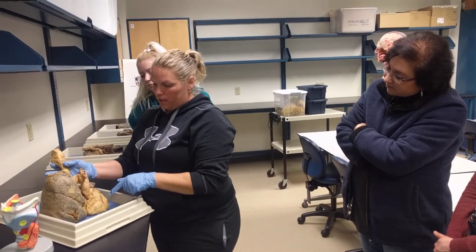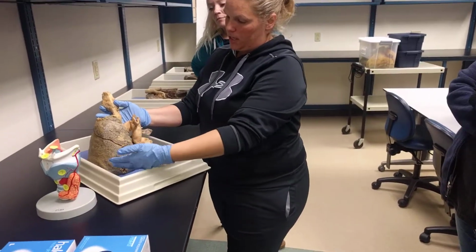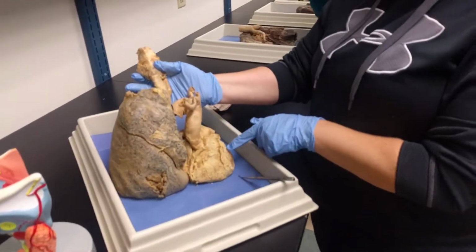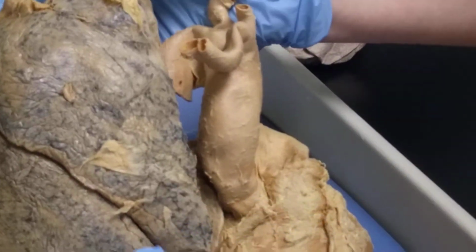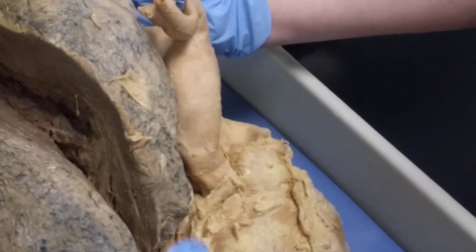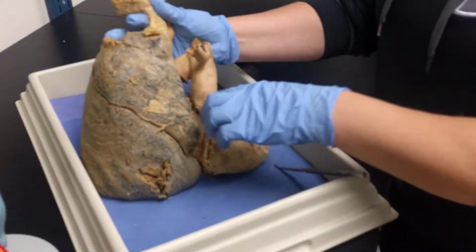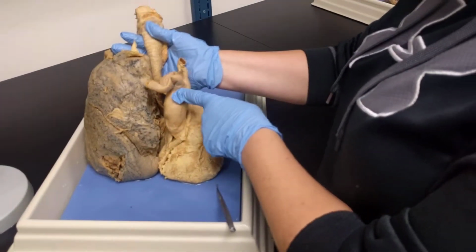Welcome back again. We have another human preserved specimen. It actually has a picture of the lung. It's got the heart. It's got the trachea as well. So if you want to kind of break it down, this is going to be the left lung because it has the two lobes. You're going to have the heart with the aorta.